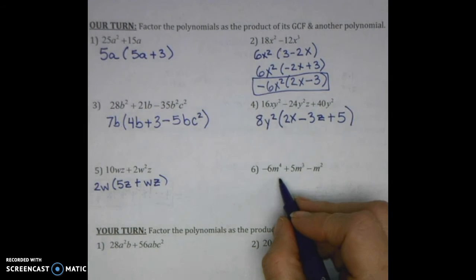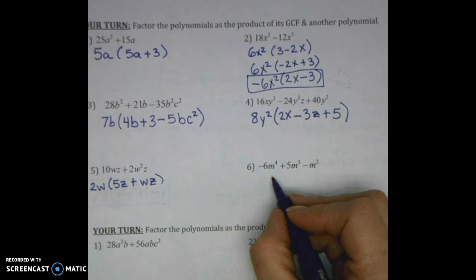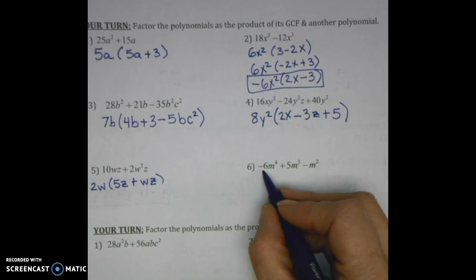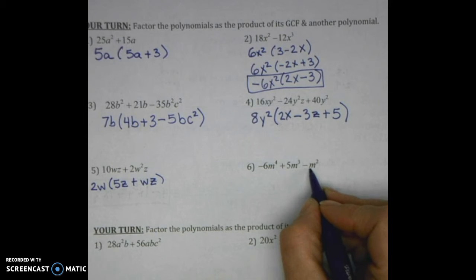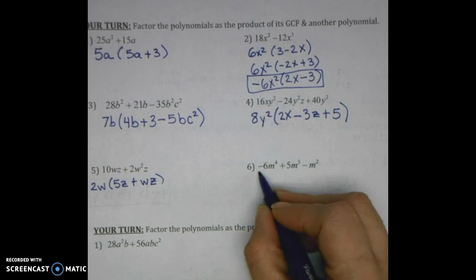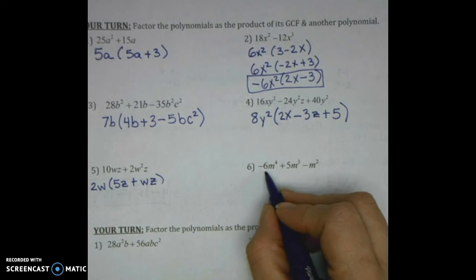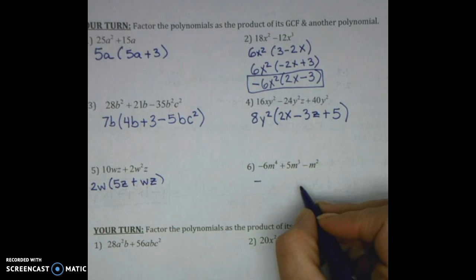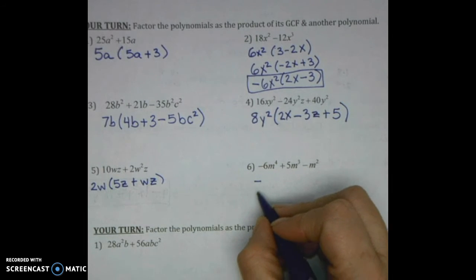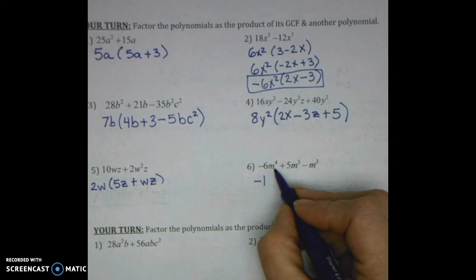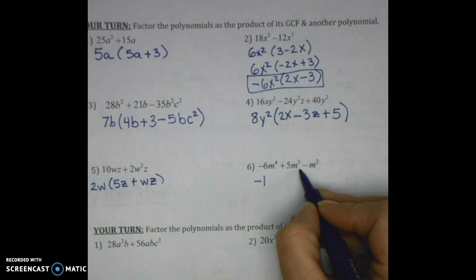Okay, and finally here, once I have my polynomial in parentheses, I'm going to want that first coefficient to be positive. So I'm going to go ahead and divide by just negative 1. I don't have any other numbers that I can divide into each of these coefficients, just negative 1. So I'm going to say negative 1 outside, negative 1, and then I have m to the 4th, m cubed, and m squared.